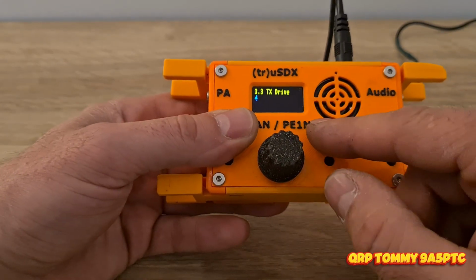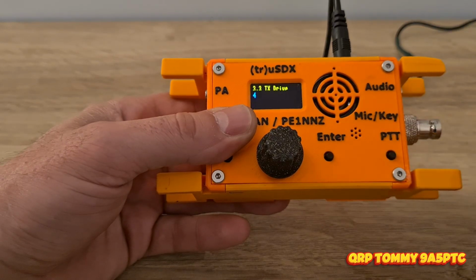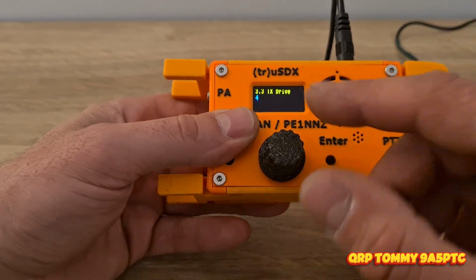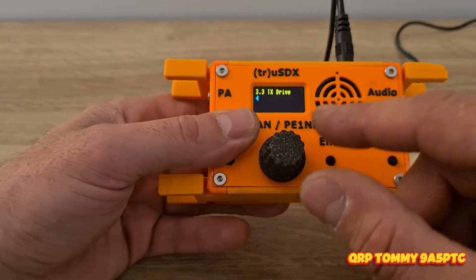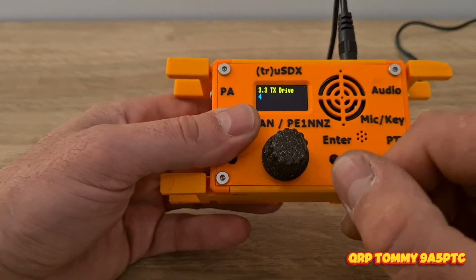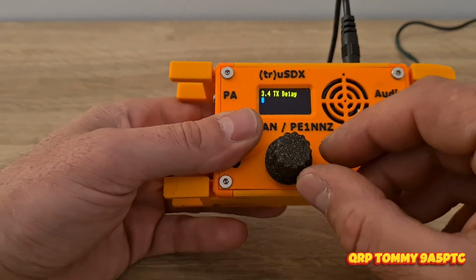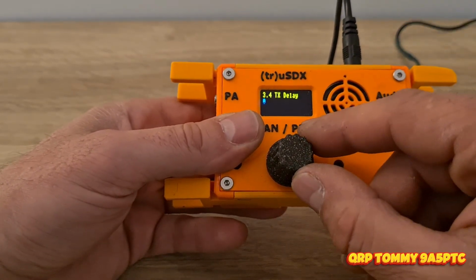If you have it on 1, you get pretty much 20 watts out of the amp, and if I put it to 4 or 5, I could get up to 35 watts out of this radio through the PA. TX delay, leave it on 0.